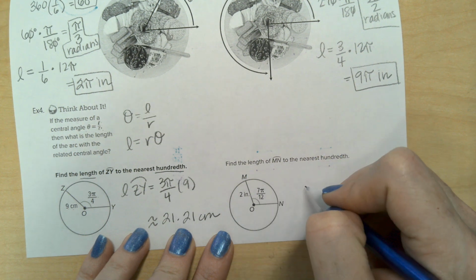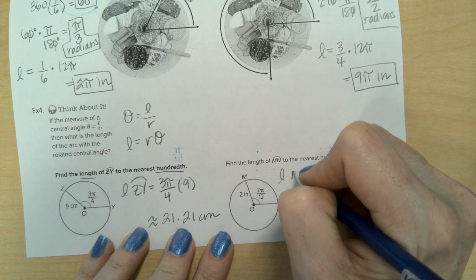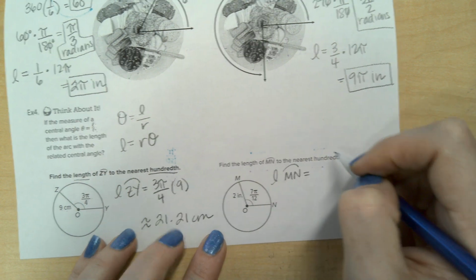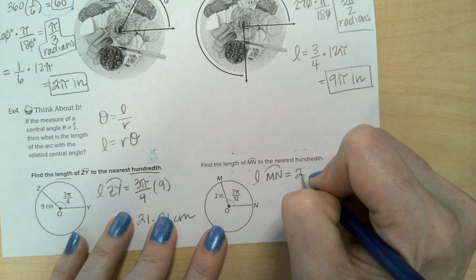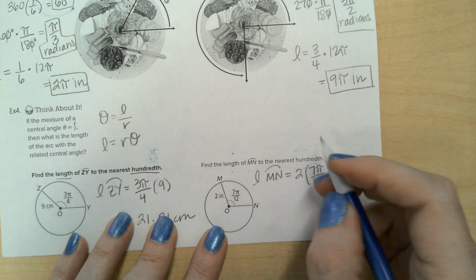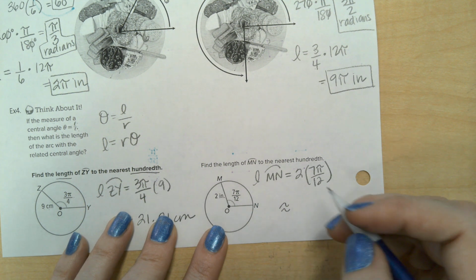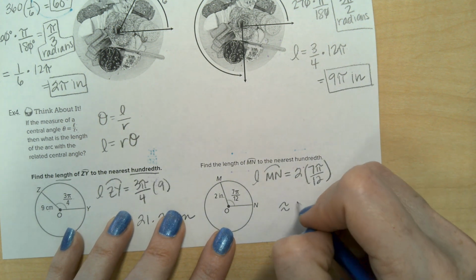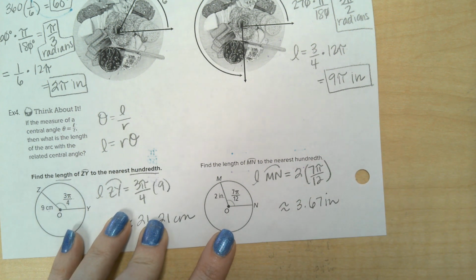So we're going to do the same thing over here. Remember, if we want arc length and they give us the radians for theta, okay, we want the arc length of mn. We are going to take the radius times the radians, and you can write it either way. You can say 2 times 7 pi over 12. It says round to the nearest hundredth. Anybody got it? You got it. 3.67 inches. Questions?